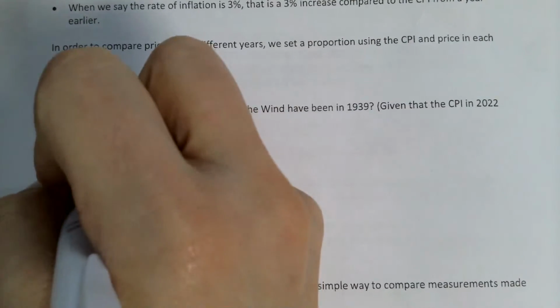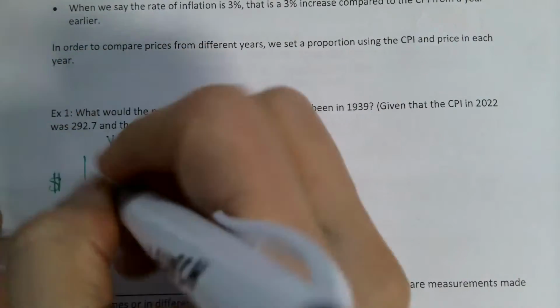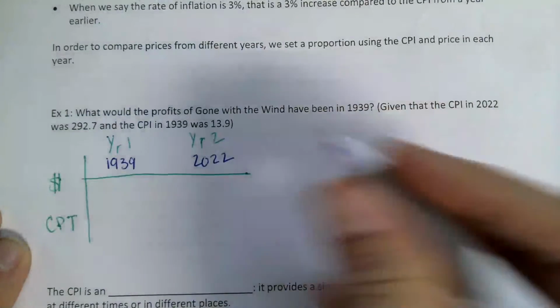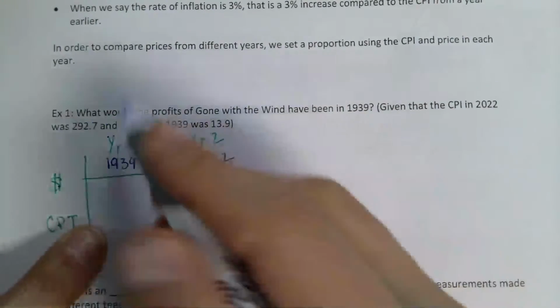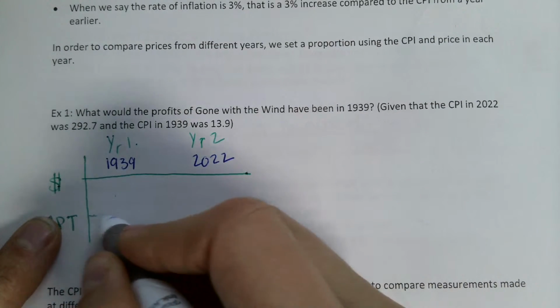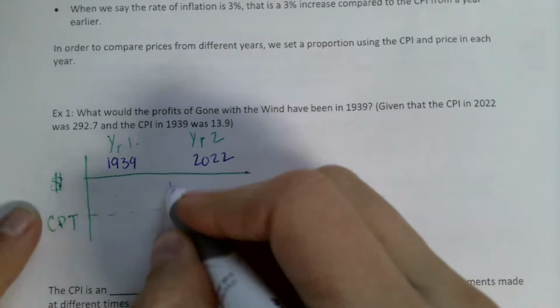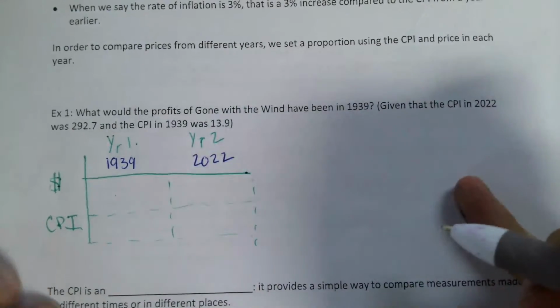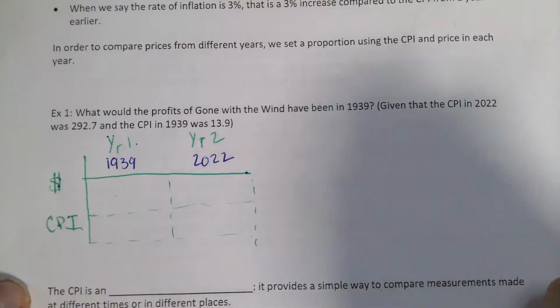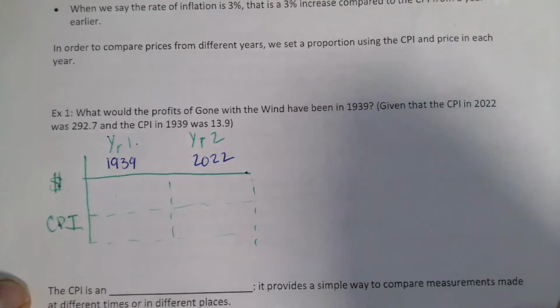So I'm going to make this giant table here, and it's going to help me keep things organized because it's going to tell me I want the money from year 1, I want the money from year 2, I want the CPI from year 1, I want the CPI from year 2. Take a second to fill this out and see if you can get the right numbers.